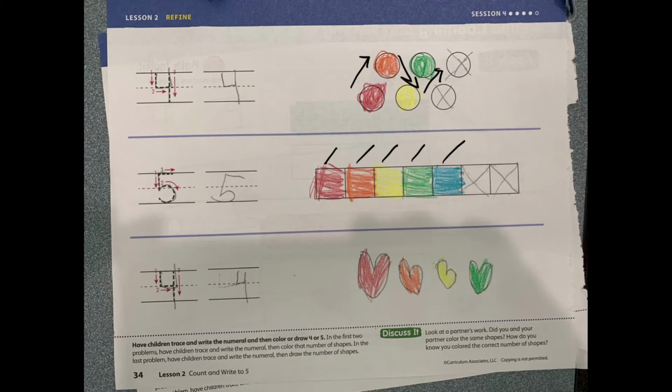The second thing I notice is the crossed out shapes. I cannot confirm what order she colored the shapes and crossed out the others, but if I had to assume, she used it as a method for double checking her work with subtraction. She used the shapes to count out 1, 2, 3, 4, and then crossed out the final shapes to indicate they are not in the solution.